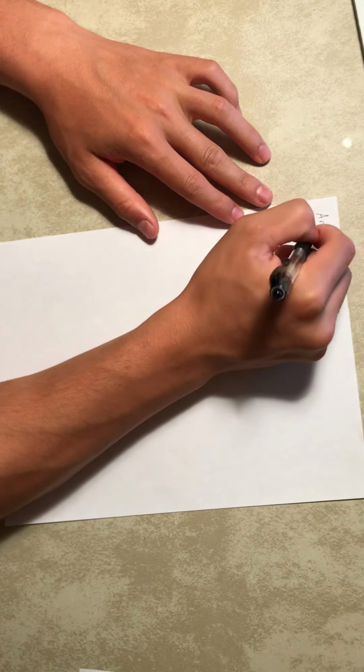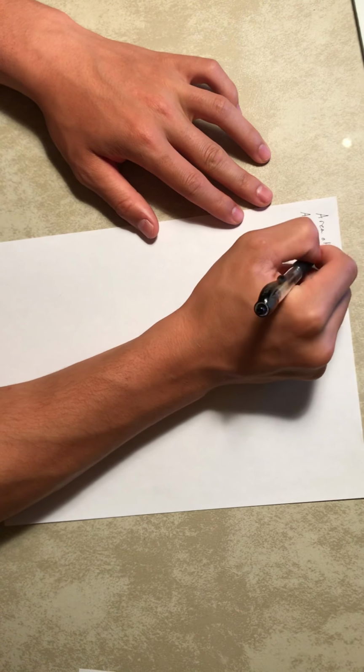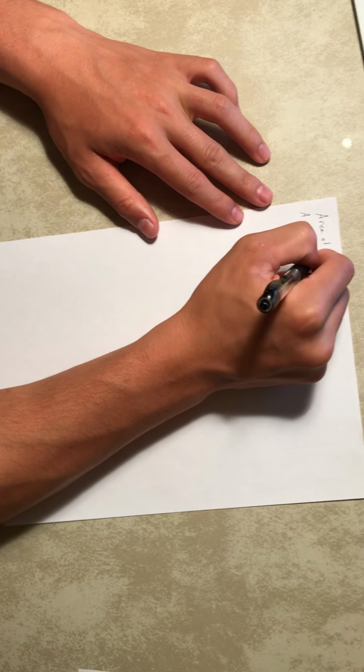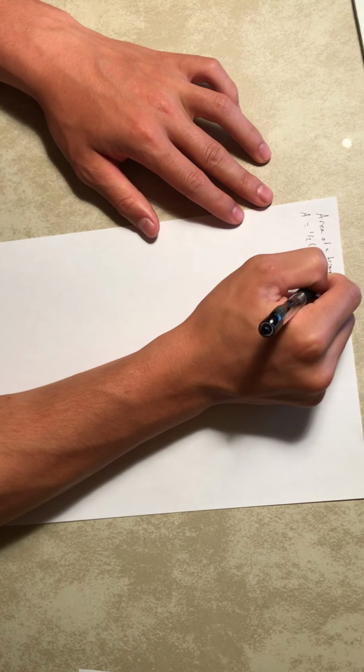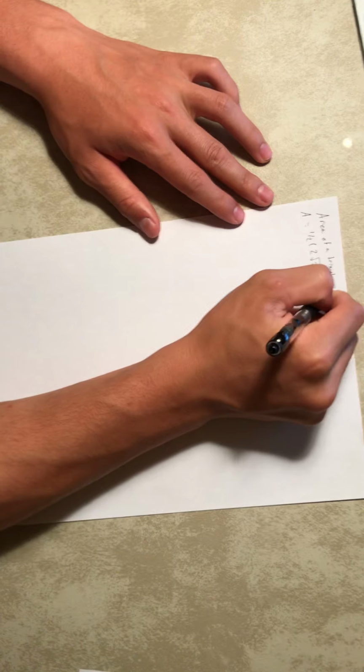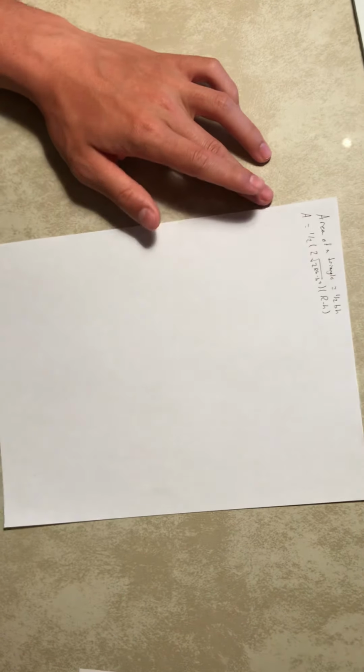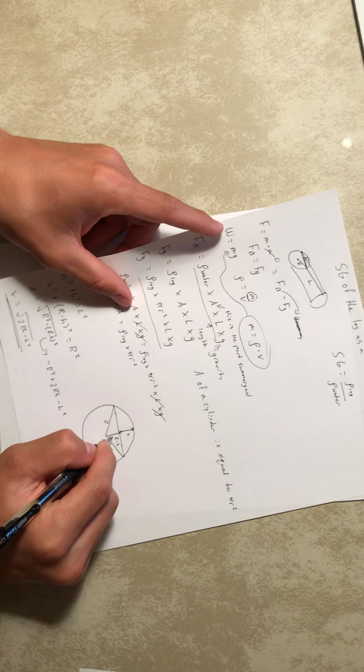So we will have area is equal to 1/2 times 2 square root of 2rh minus h squared, times r minus h, which is right here. This is actually our height, so that's our r minus h.